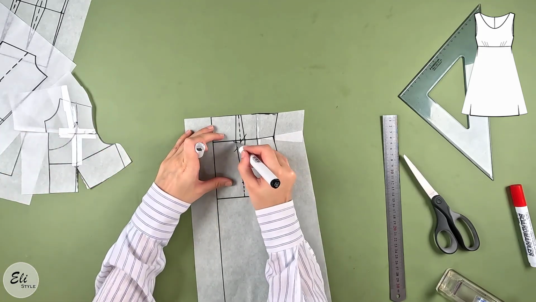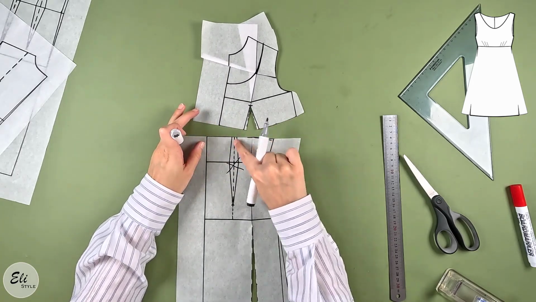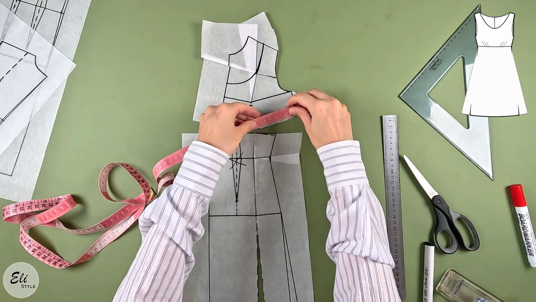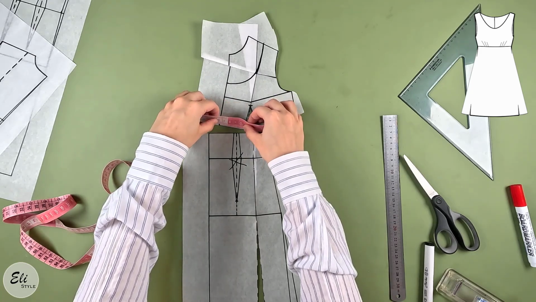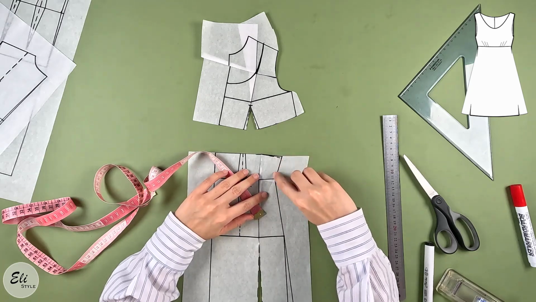The underbust dart won't be sewn. Check the areas that will be joined to ensure the fit and make any necessary adjustments. You can reduce the side seam by 1 cm if needed.